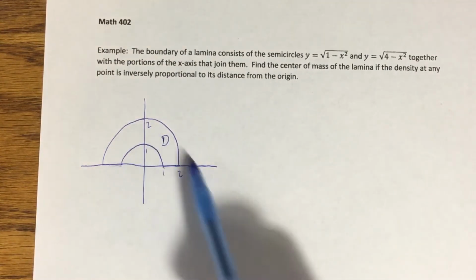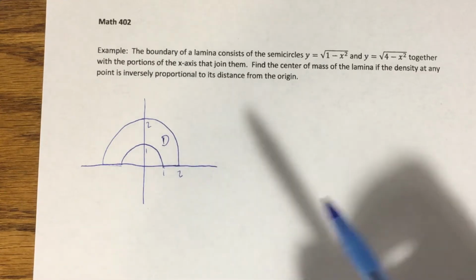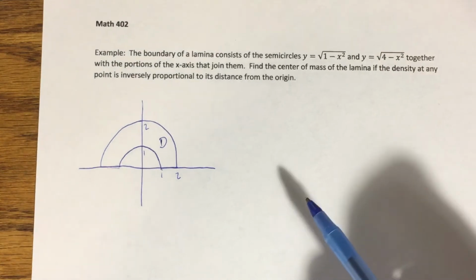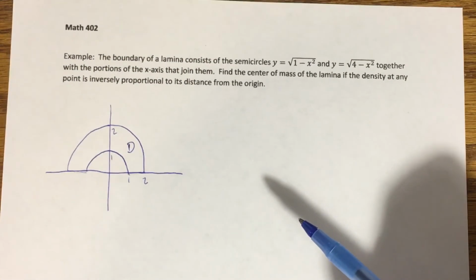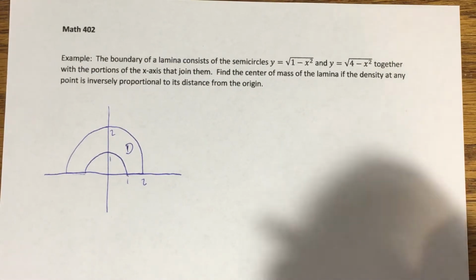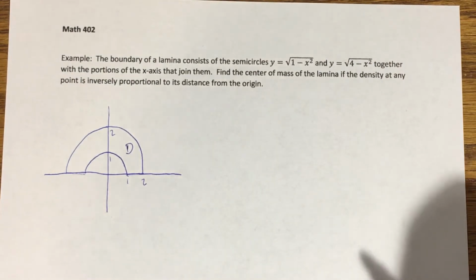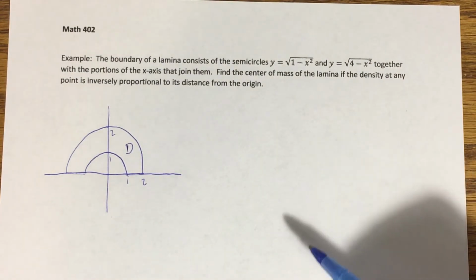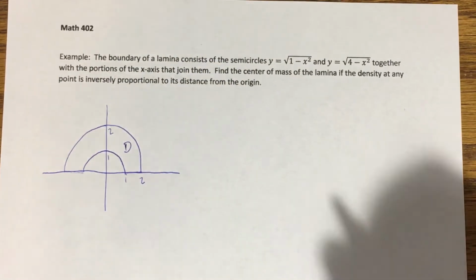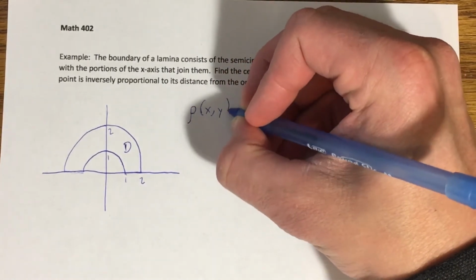Again, because this is kind of a circular shape, it's definitely going to be an example that I want to use polar coordinates for as opposed to rectangular coordinates. It's far, far simpler if we do this in polar coordinates. So we have a few things that we need to find. We need m, so the mass of this lamina. We need the moments with respect to the x and the y, and then we can use all of those to get our center of mass. But I can't do anything unless I know what my density function is. So we need to find rho of xy.